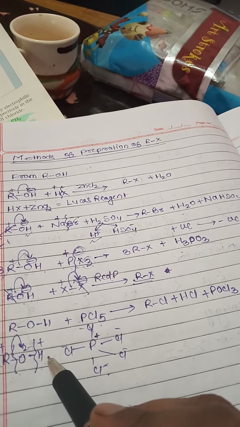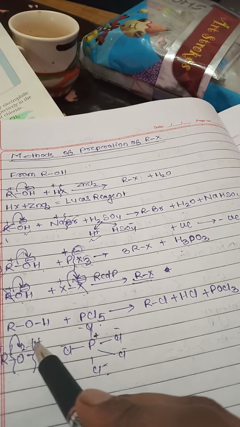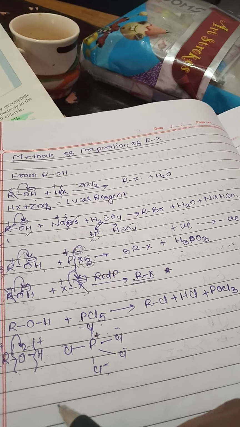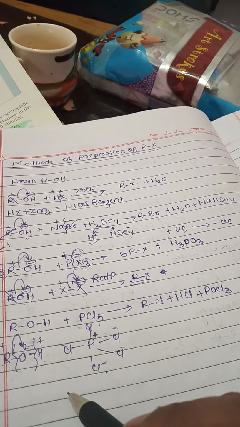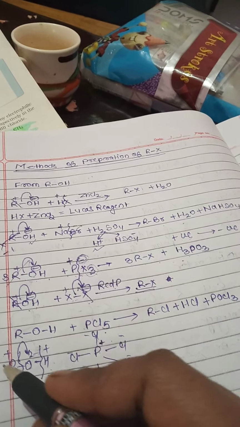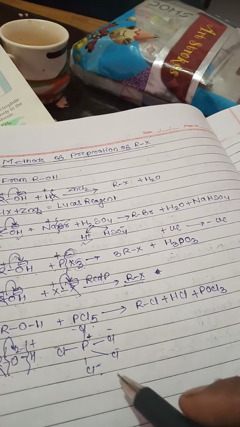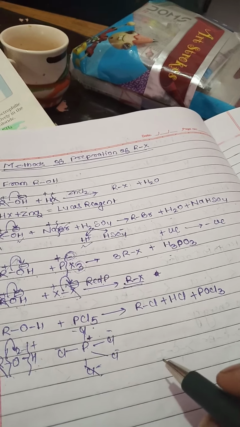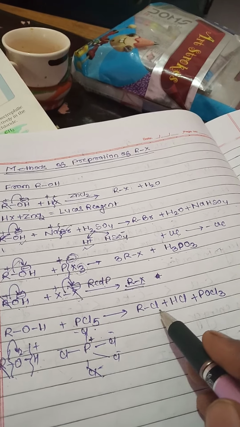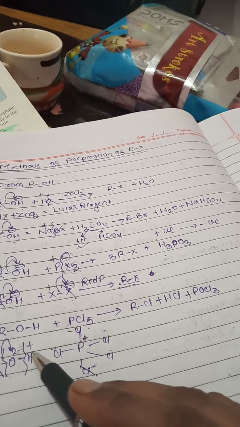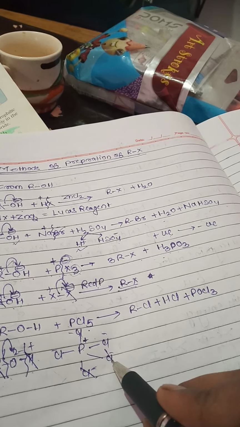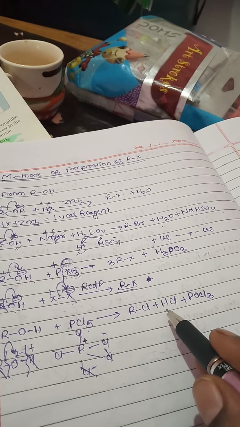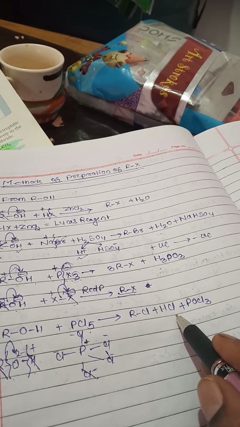Again, this O and H bond undergoes cleavage. H being the electropositive component acquires positive charge, and O acquires the negative, so I am placing a 2 minus over here. Guys, now what happens? This R is acquiring positive charge, so it has a tendency to attract the Cl minus ion, so it becomes RCl, and this H plus, carrying positive charge, has a tendency to attract the Cl minus ion, so it becomes the HCl component over here.